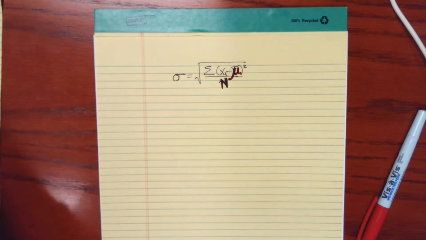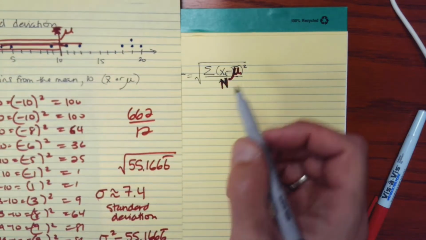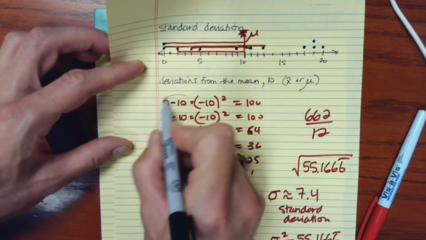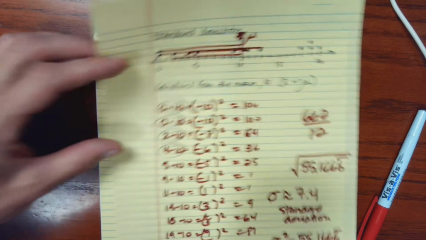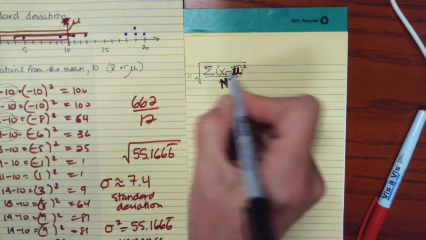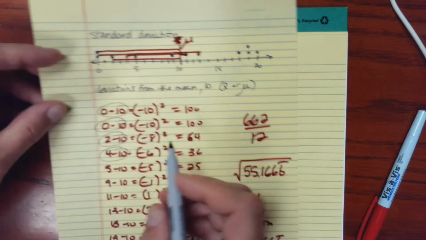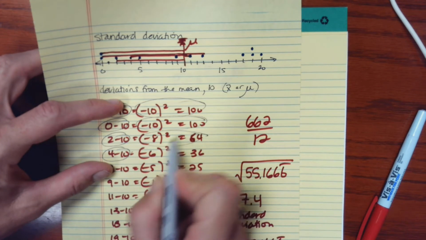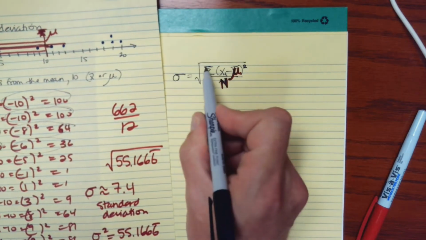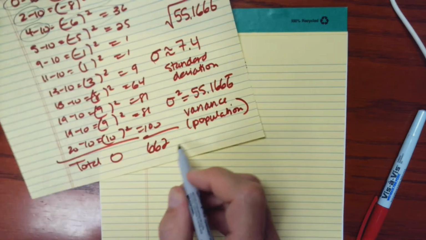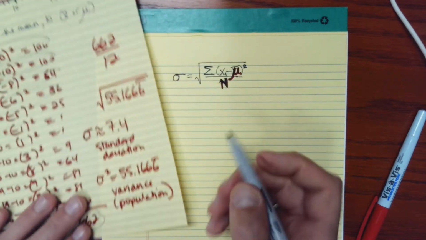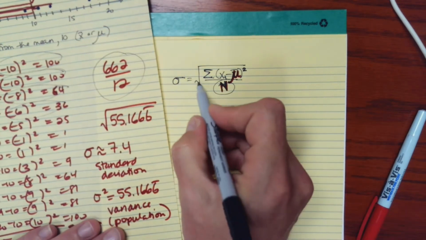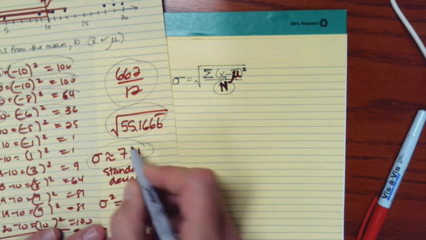Just to bring this all together, this step here where I'm taking x minus mu, that was this step here where I took all the differences. The sigma, the sum, then the square here, that's what I did here where I took each of these values and squared it. So that's what this is telling us. Summation says add those all up. That's how I got the 662. Divide by how many you have. That's what I was doing here. And then finally take the square root, which is what I did here to get my answer.